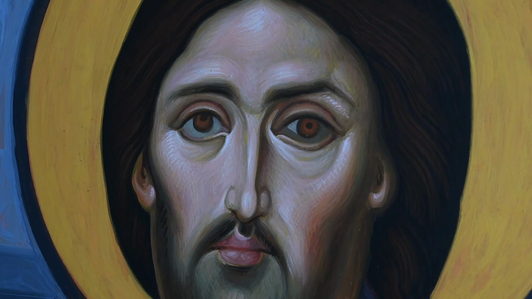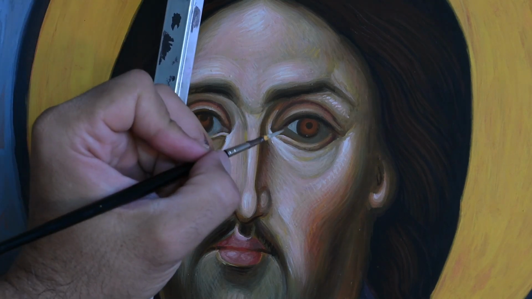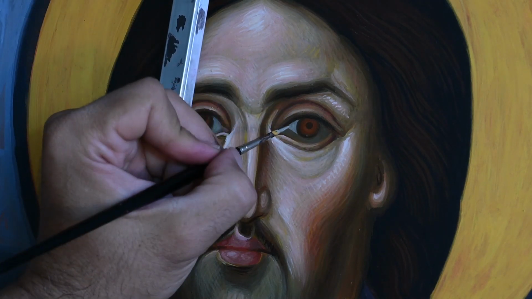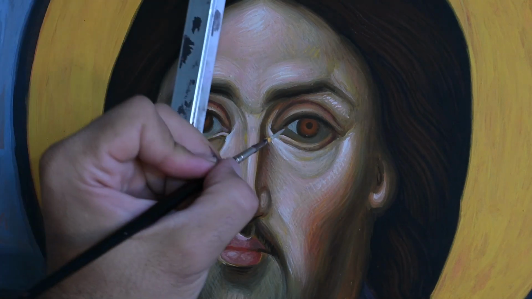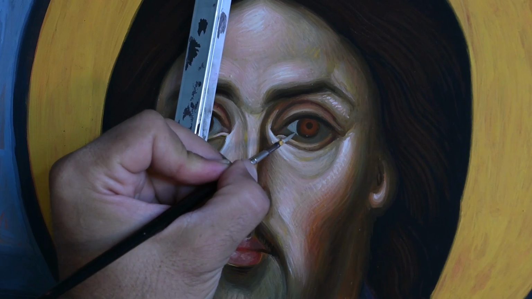Here I see that the way this right eye is lit is different than the left eye.